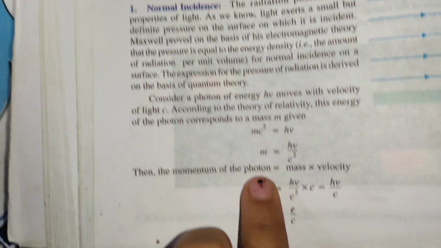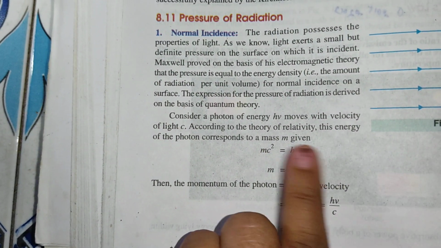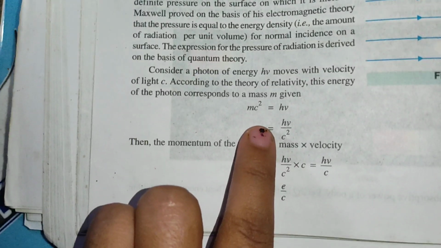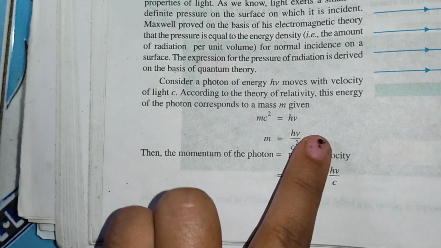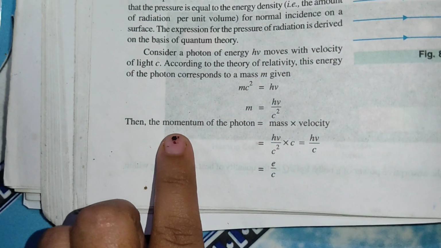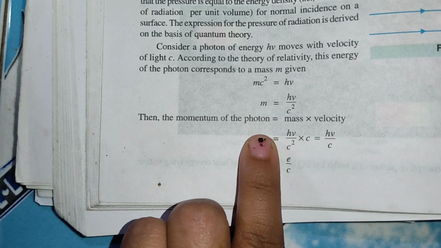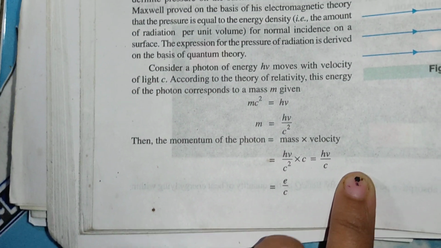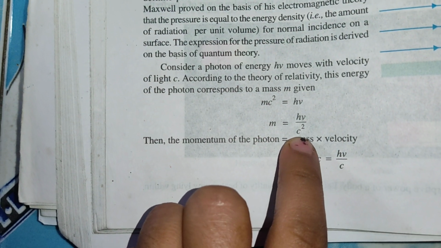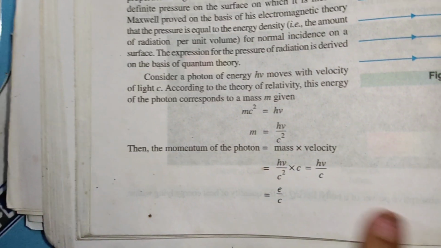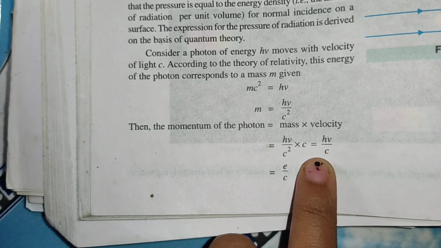Here we can easily derive it from the number of photons. The mass m corresponding to the photon is given by the theory of relativity, that is mc² is equal to hν. So from here we get m is equal to hν divided by c². Thus the momentum of the photon is equal to mass into velocity, that is hν divided by c² into velocity. The velocity of the photon is c, so we get hν divided by c.